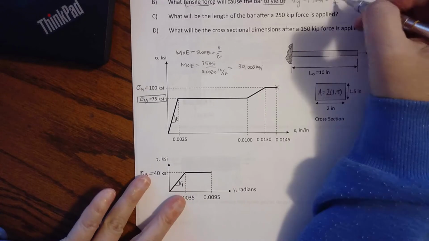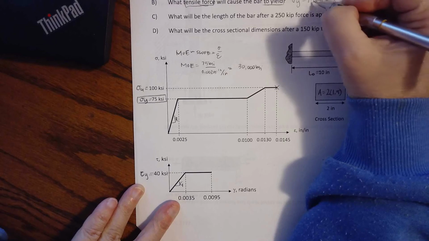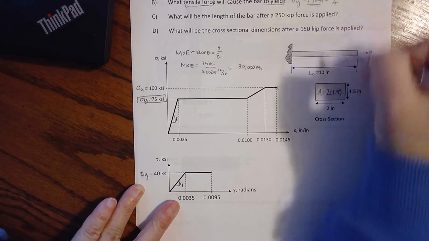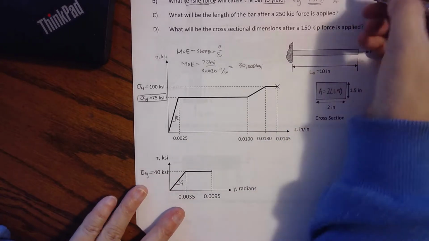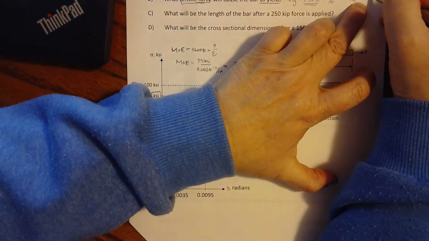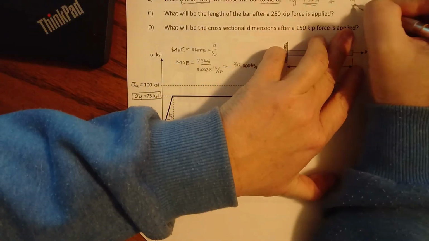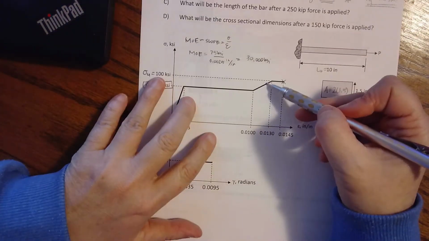Okay, so if I want to know this internal force here, it's going to be 75 times my cross-sectional area. And we are going to get then that my yield force is equal to 225 kips. And again, you have to use units.